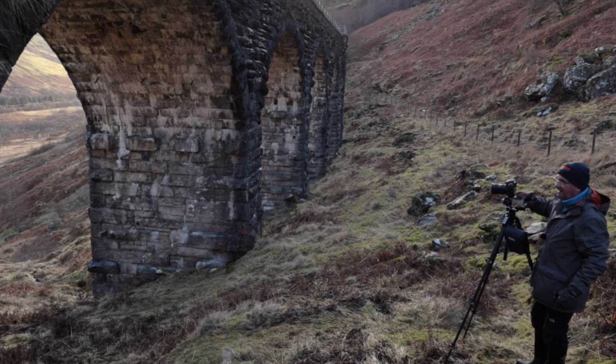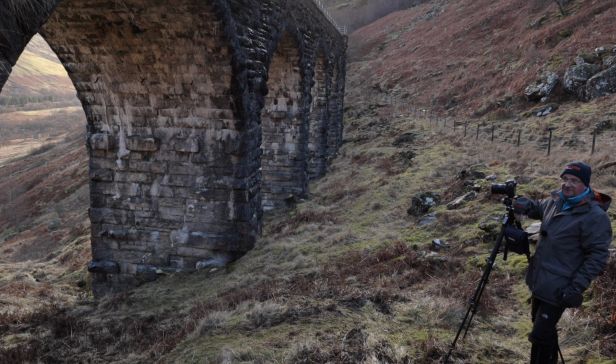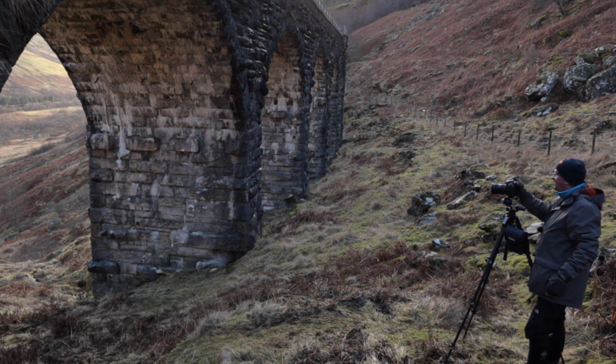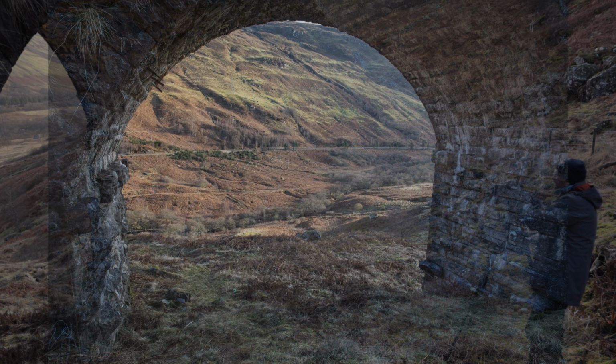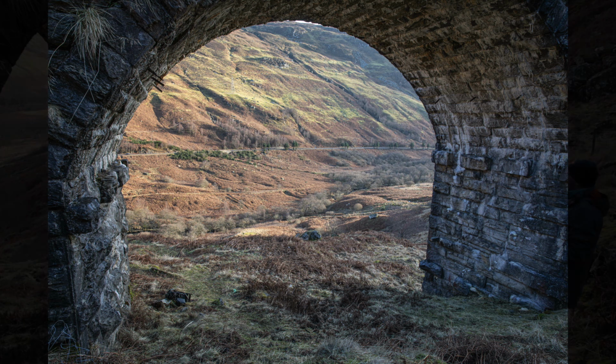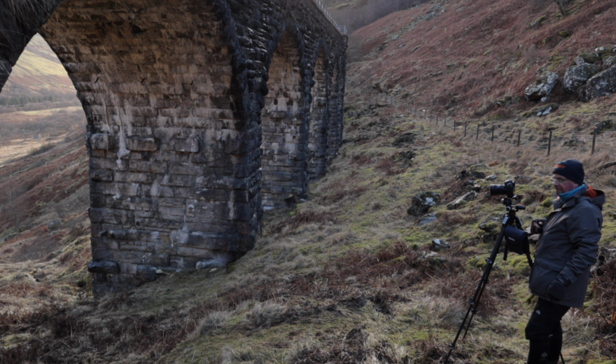Alright, so this is a fair wee climb, I'll tell you. I've come up behind the viaduct now, and what I'm doing is I'm using the first arch as a frame for my image. I'm just going to tilt this down a wee bit, and I'm focusing in on the background, obviously, because the arch is acting as a frame.